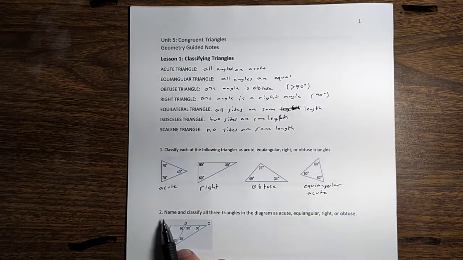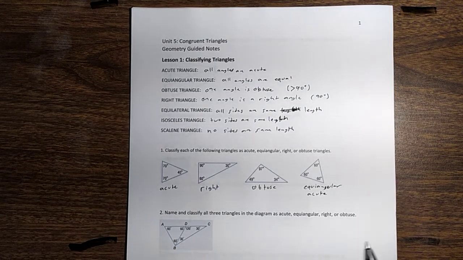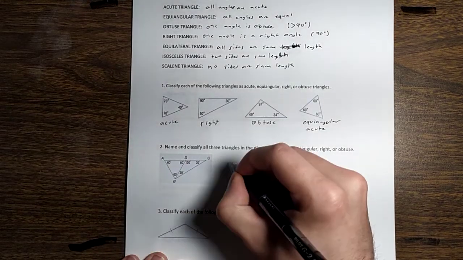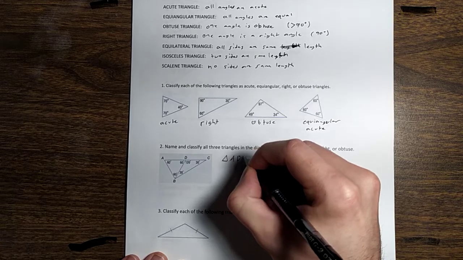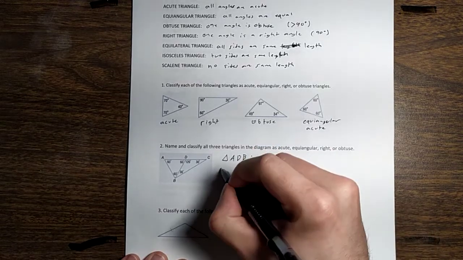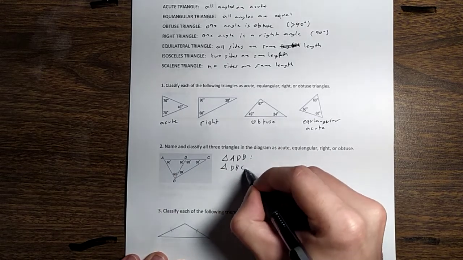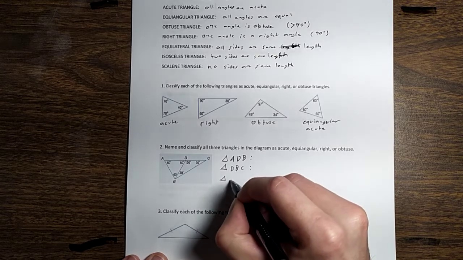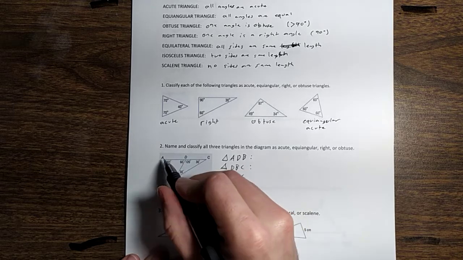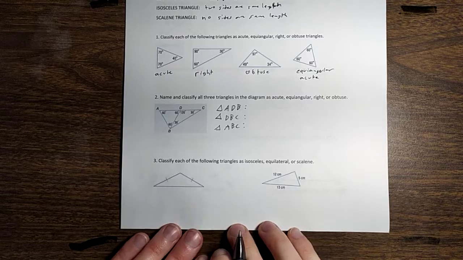I'm going to go through, actually, I'm going to leave this one for you. There are three different triangles here. There's triangle ADB, and I want you to label that as either acute, equiangular, right, or obtuse. There's triangle DBC, and there's triangle ABC. So we have this big one here, this little one, and this little one as well. I want you to come up with the labels for each one of those.